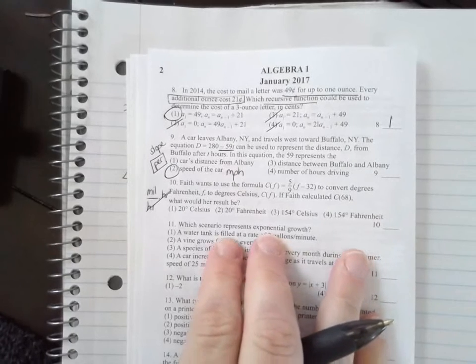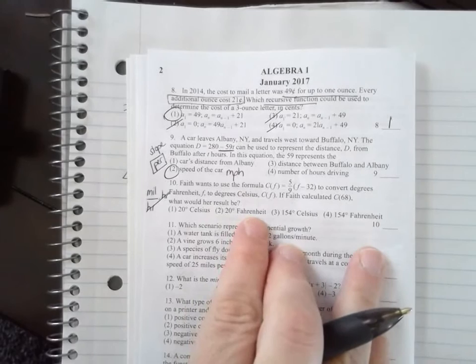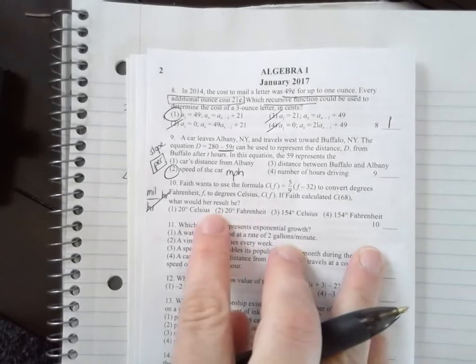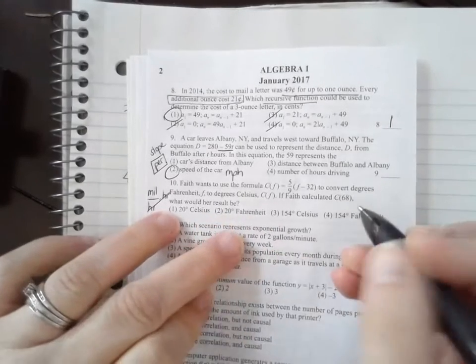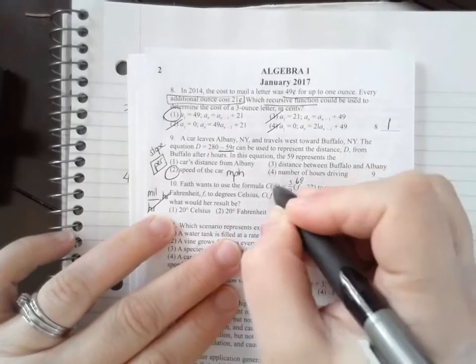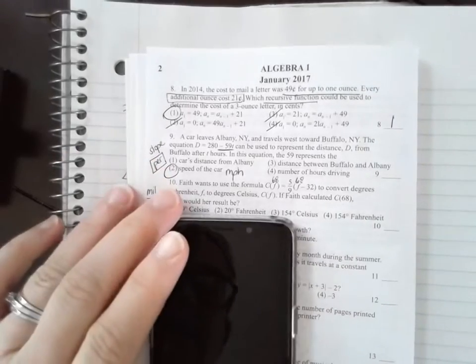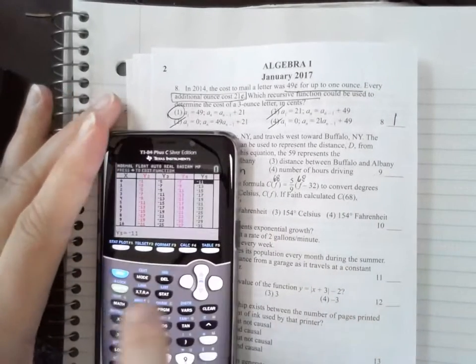Number 10, Faith wants to use the formula given to convert Fahrenheit to Celsius. If Faith calculated C of 68, what would the result be? So 68 is in the parentheses, which means 68 is the F. I'm going to type this in the calculator and let it do its magic. So here we go.